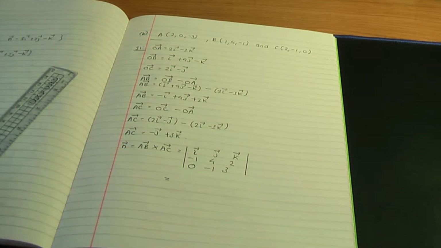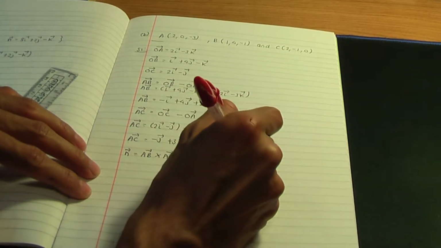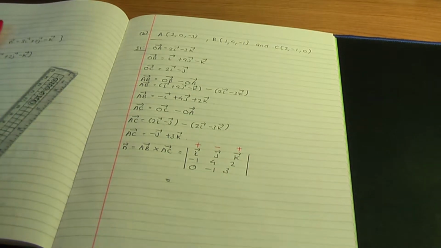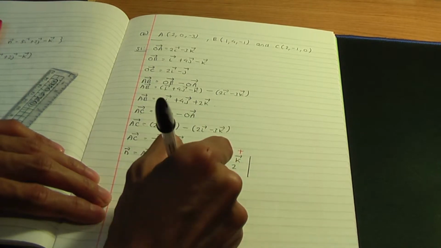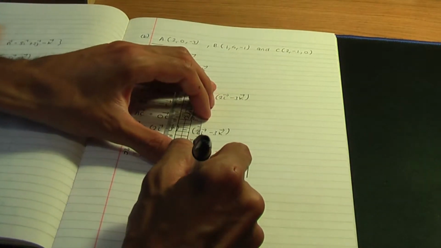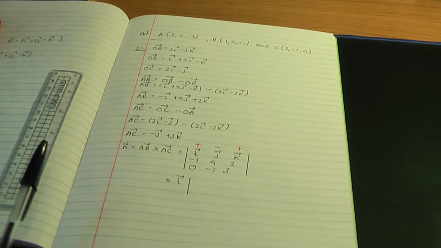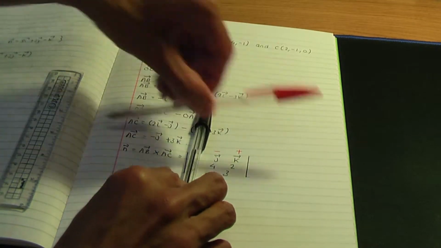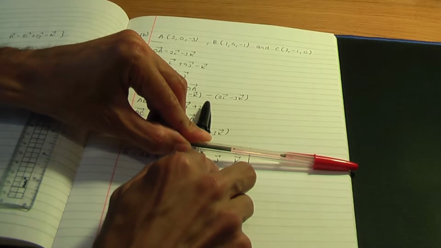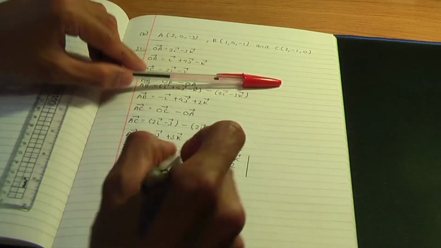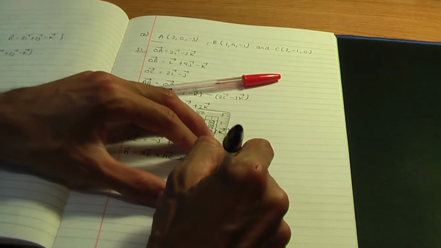When we expand a 3 by 3 determinant, I normally expand using the first row. So the signs associated are plus, minus and plus. When I expand using the first row, it's plus i multiplied by a 2 by 2 determinant. Remember, to get the elements of the 2 by 2, just cross out the row and column associated with that first element i. So we're going to have 4, 2, minus 1, 3. Those are the elements of that determinant.